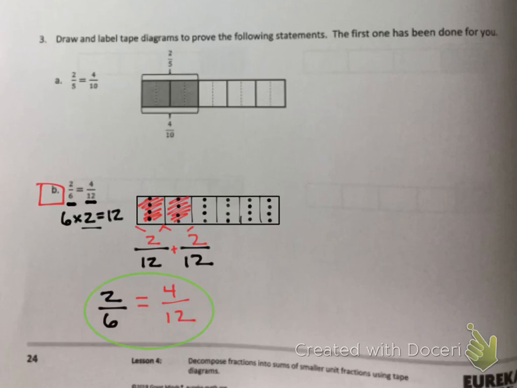Okay. So please go back and watch the other problems that we've done today, but this is pretty much all we're doing today: making these equivalent fractions and just decomposing them into smaller units. Remember, you're cutting them into smaller units here.